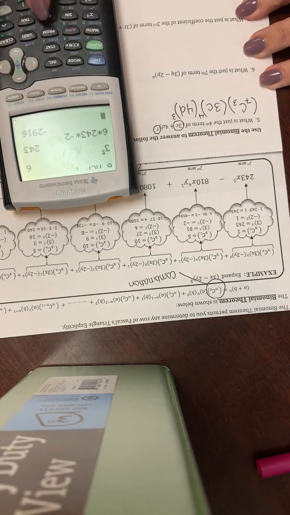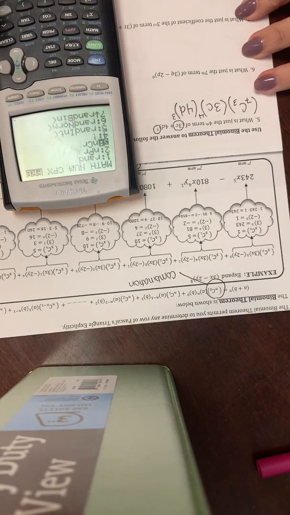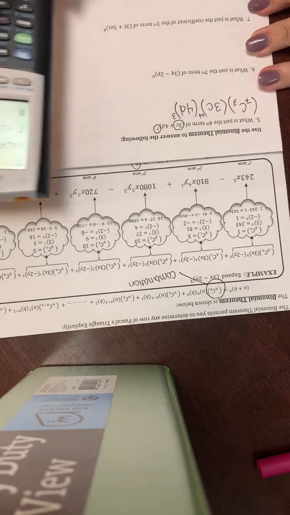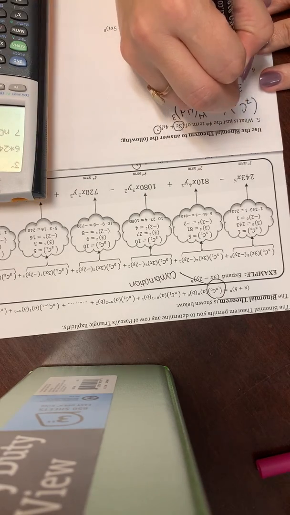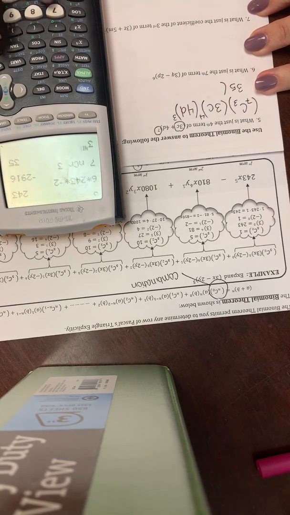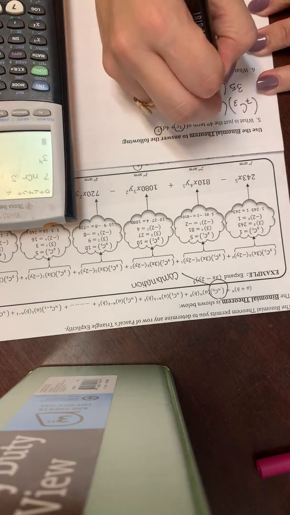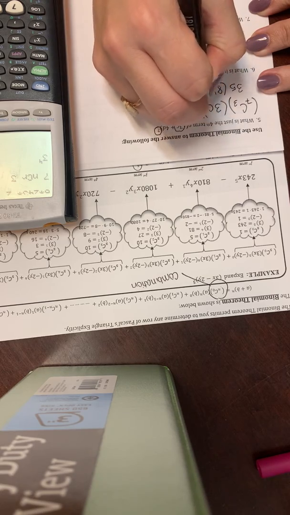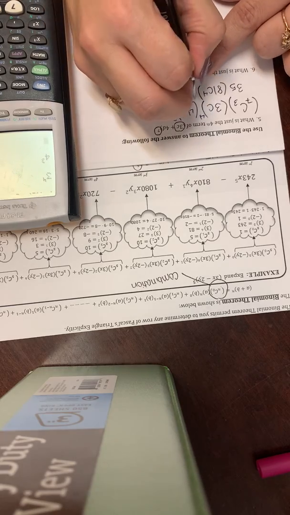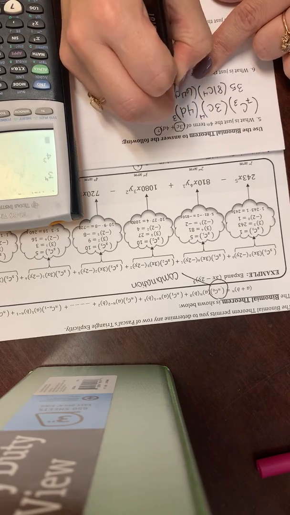We do combination. I have 7, 3, which gives me 35. 3 to the 4th power is 81, c to the 4th. Then I do 4 to the 3rd power. I get 64, d to the 3rd.